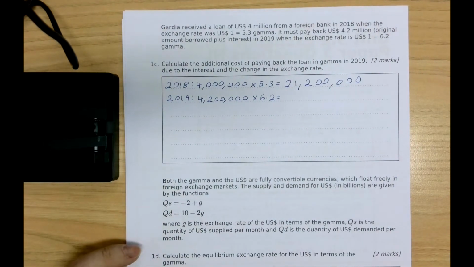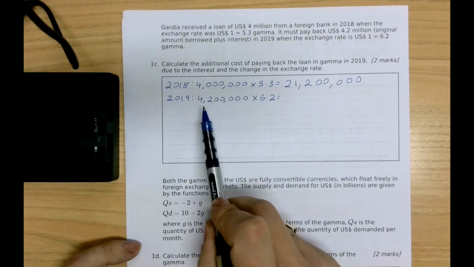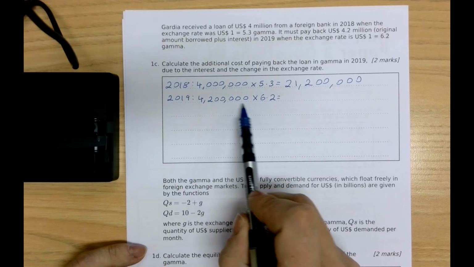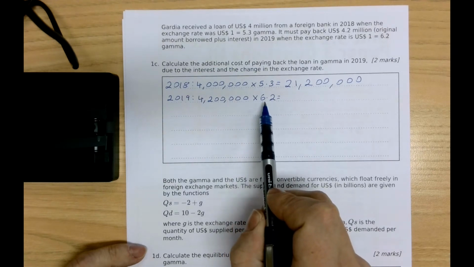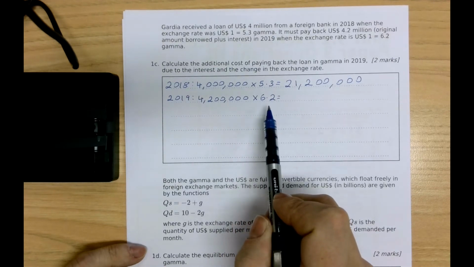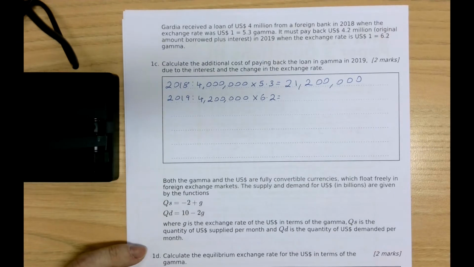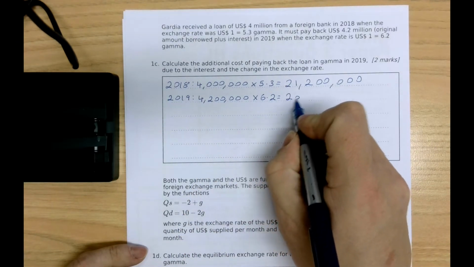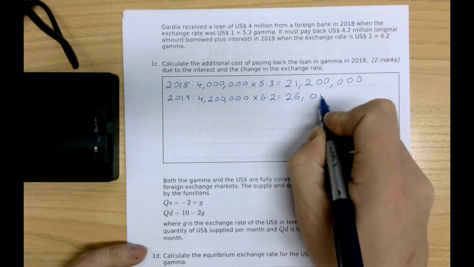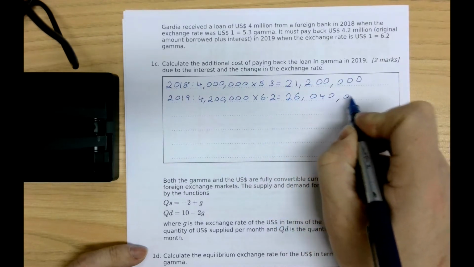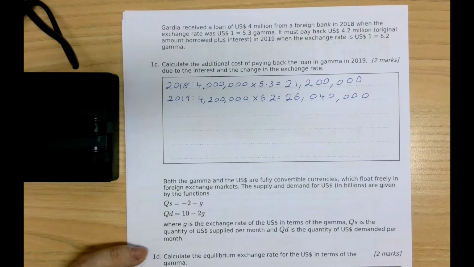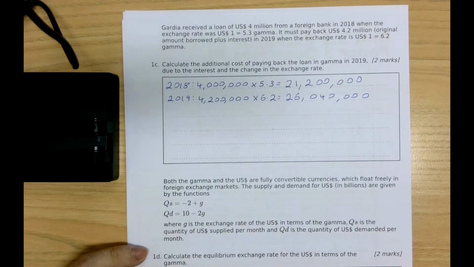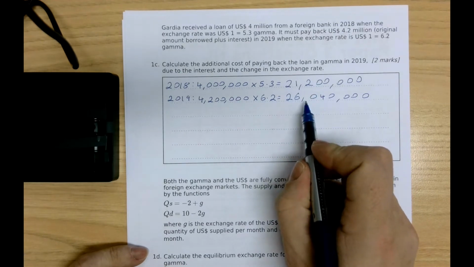Okay, now in 2019 they had to pay back 4.2, but don't forget, 4.2 million US dollars, but don't forget it takes 6.2 gamma to buy $1 now. So in order to buy 4.2 million of them, it's going to take 26 million and what's that, 40,000. Okay, so to find the additional cost, right, you have to take this number here away from this number here. So that's the first thing I'm going to write down.